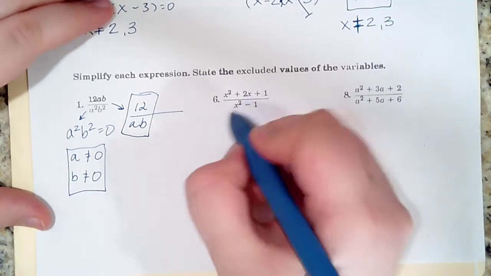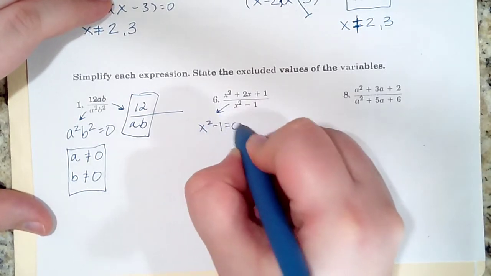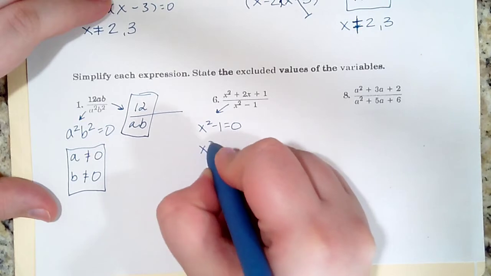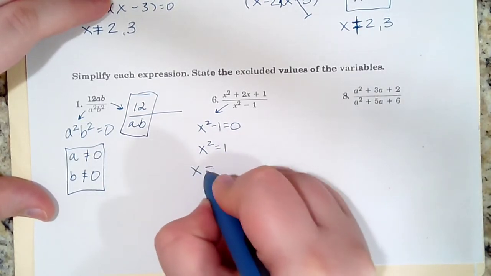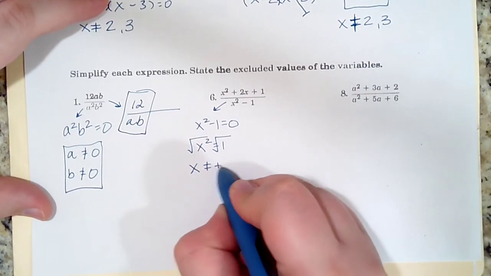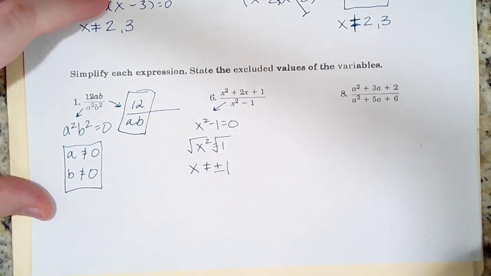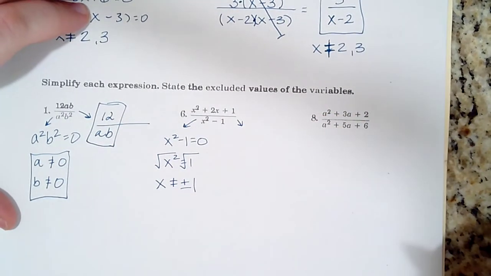Number 6 here, check the denominator. X squared minus 1 equals 0, move the 1 over. This means that x cannot be, when I take the square root of both sides, positive 1 and it cannot be negative 1. All right, simplify it down.